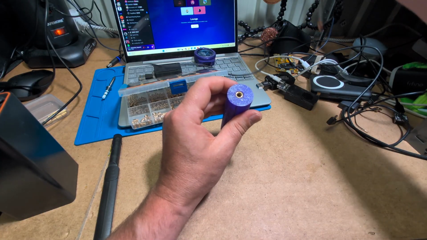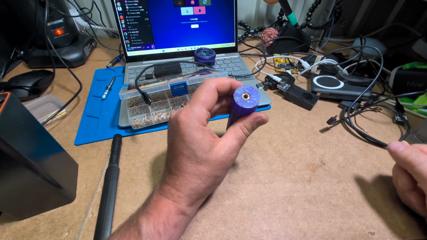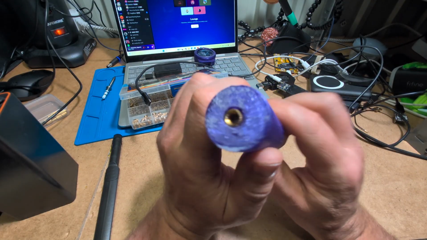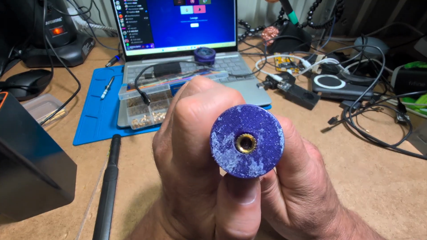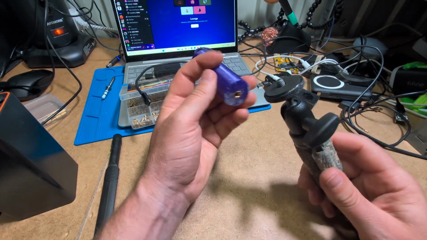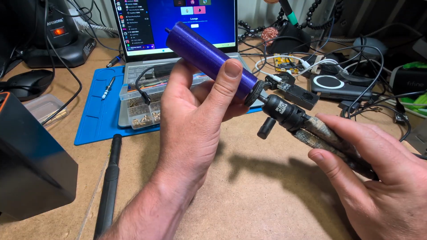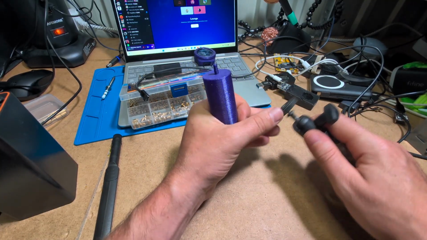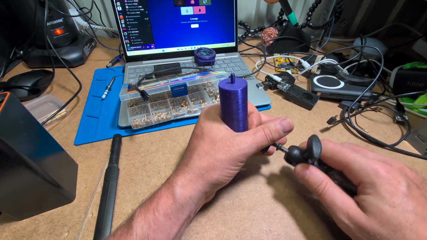Turn that off. Put that in there, and that's it. Brass insert in. So hopefully there's enough smudge in there for it to now fit in there.